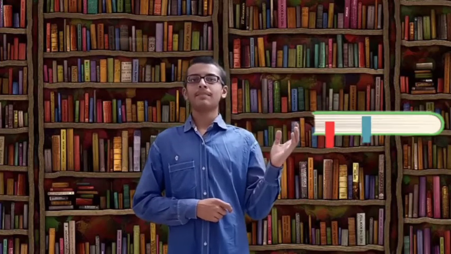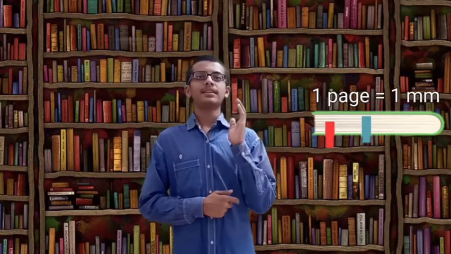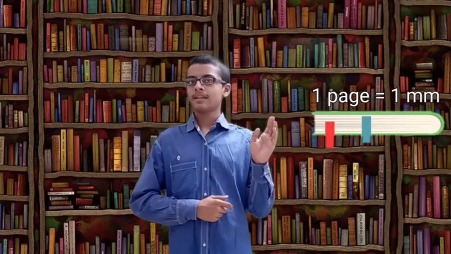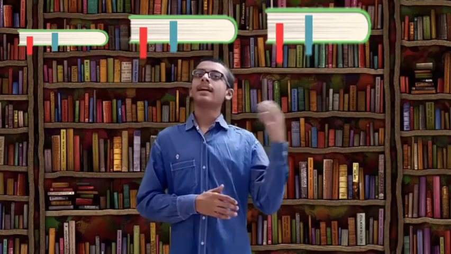Let's assume the thickness of books to be in AP. Let's have each page thickness be 1 mm. We are having a 100 pages book, 200 pages book, 300 pages book, and so on. We have 10 such books. Now we are supposed to find the thickness of the bunch of these 10 books if they are kept systematically.